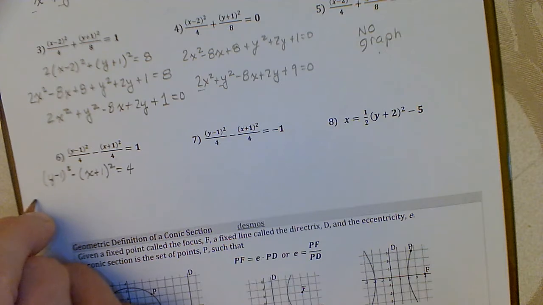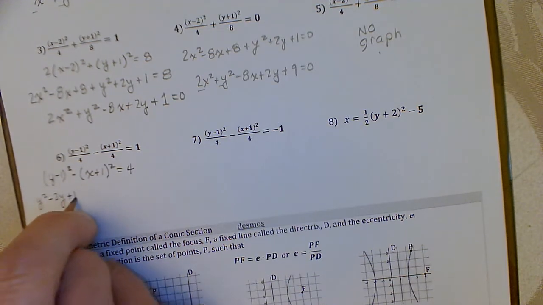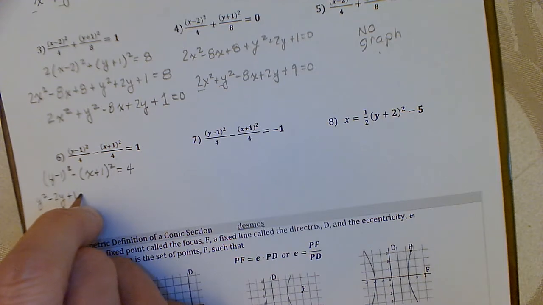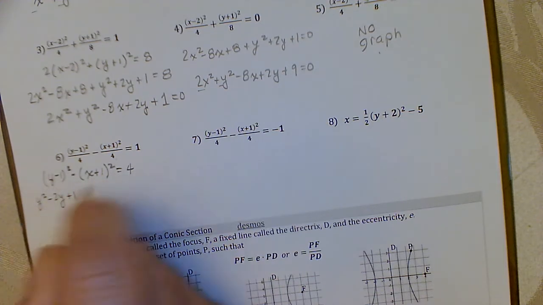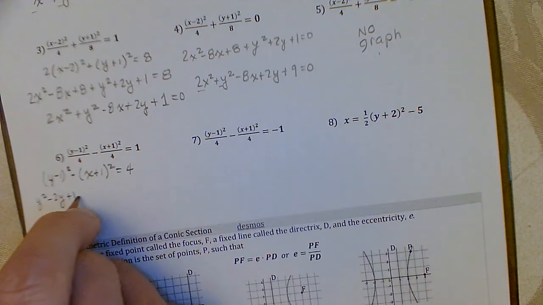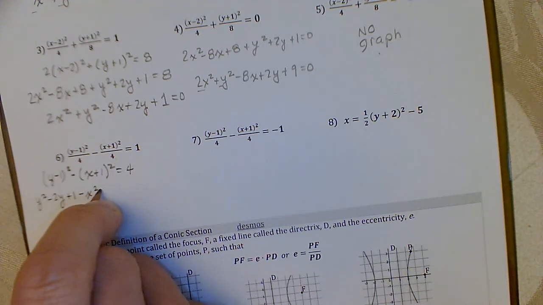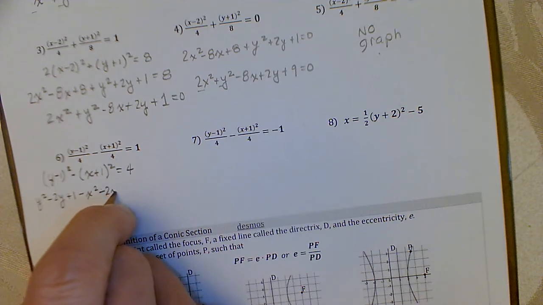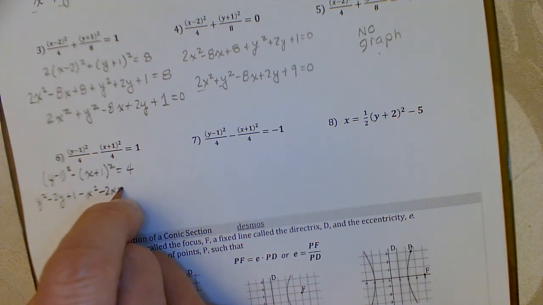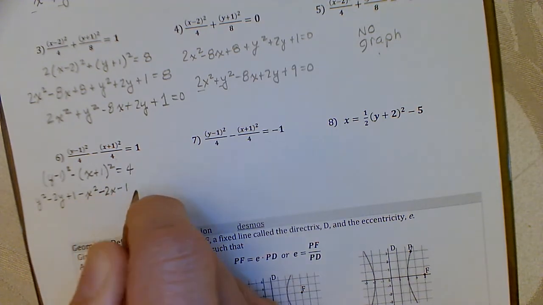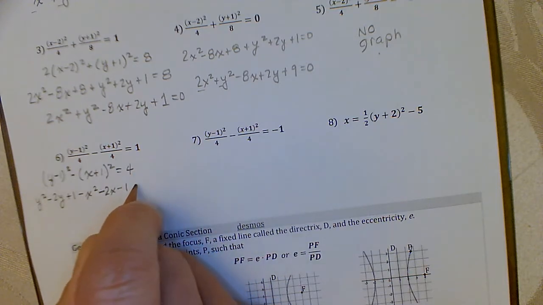And then let's expand these out. We get y squared minus 2y plus 1. And then careful, we are going to expand this out, but also I'll distribute the negative in there. So we get negative x squared would be plus 2x, so it's going to be minus 2x, and then minus 1. Let's go ahead and just bring the 4 over.